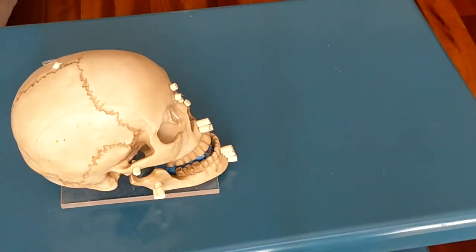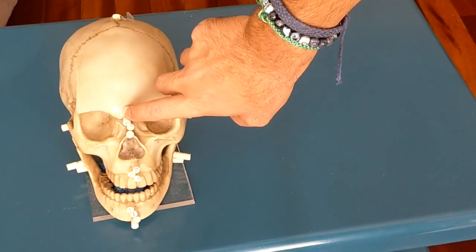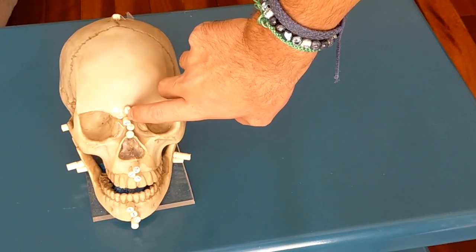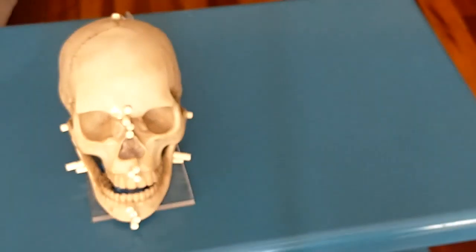So these are the landmarks, and there is also ambiguity in the front of the skull, because the lines where tissue depth markers are located must be at a straight level as such. But why did I do it this way?